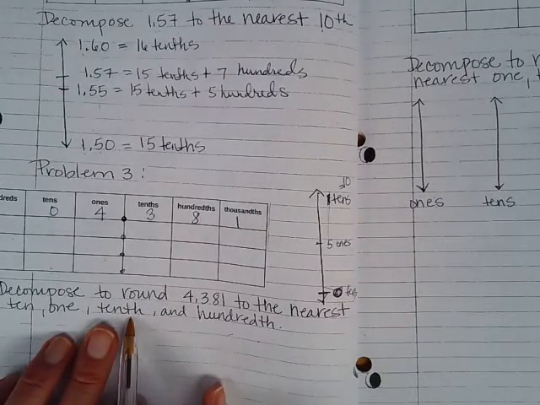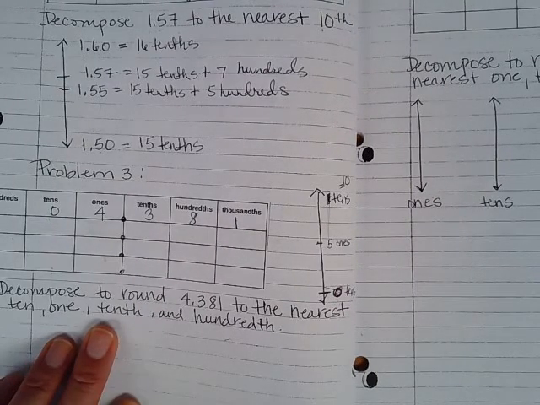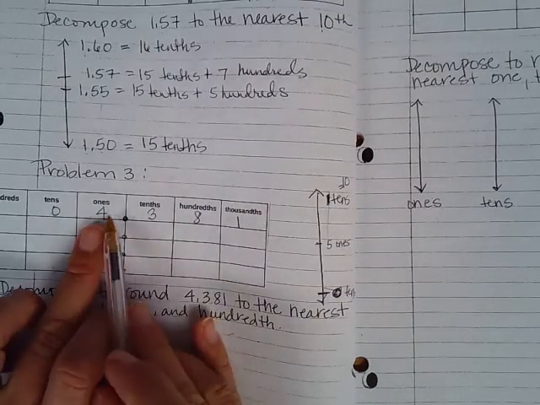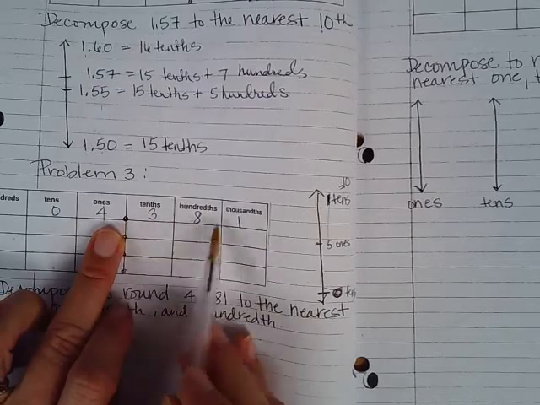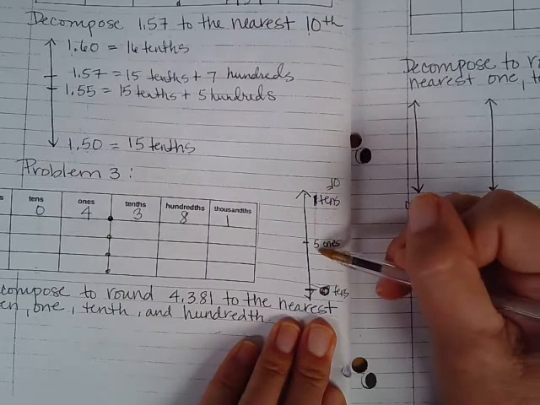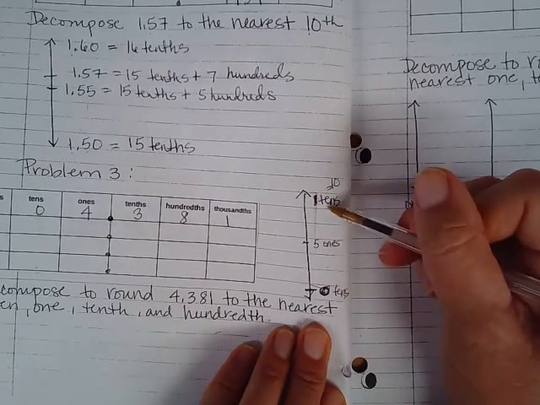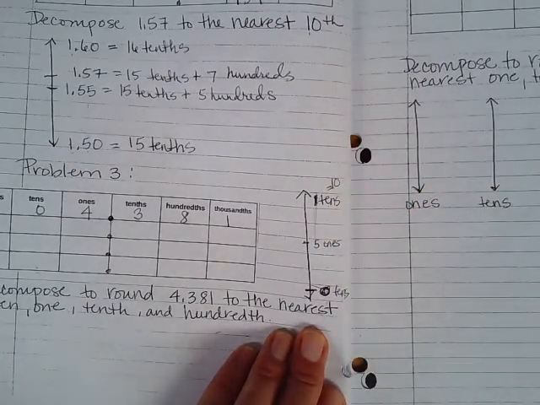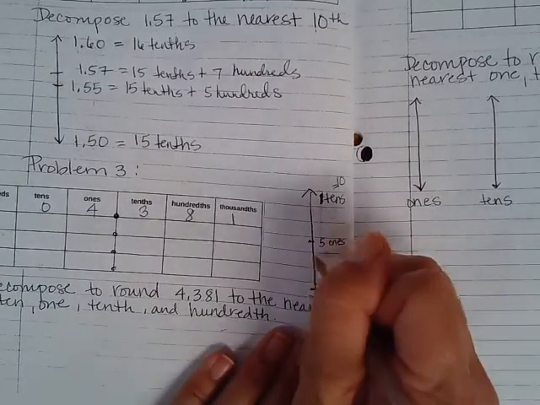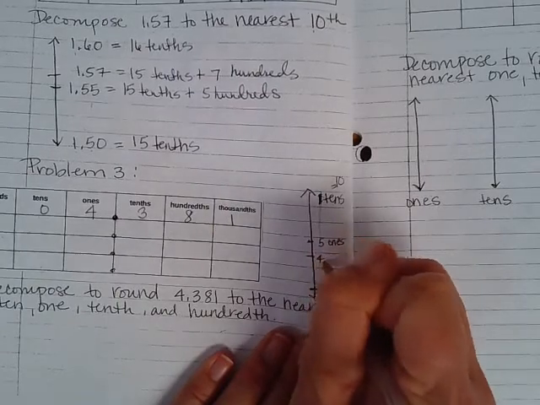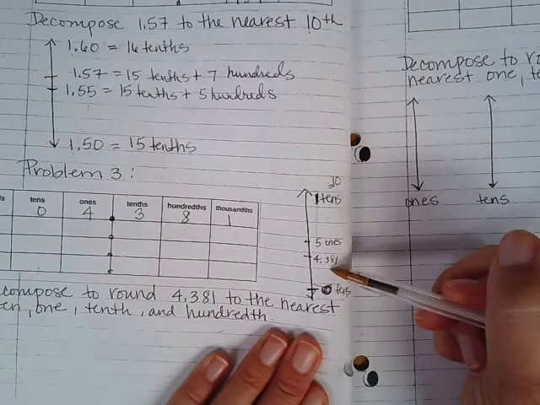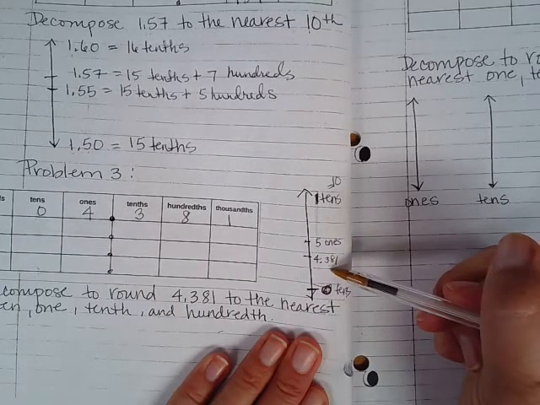So I want you to figure out where 4.381 would come on our line. Would it be below 5 ones or would it be above 5 ones? You guys are absolutely correct. 4.381 is going to sit below 5 ones.